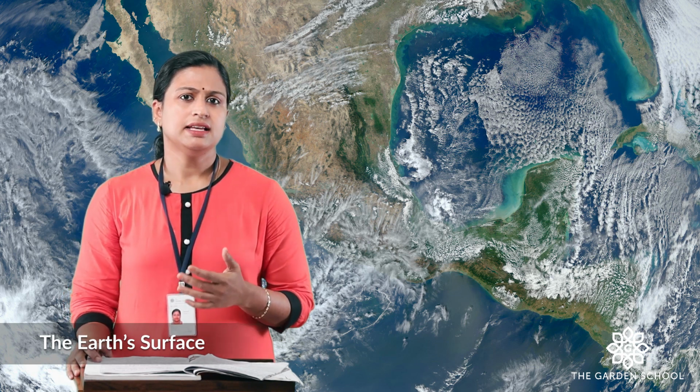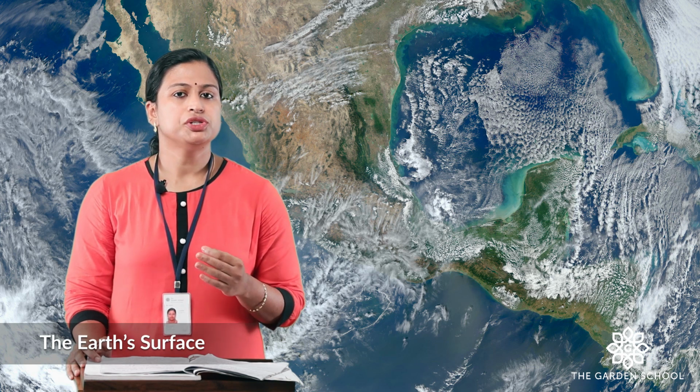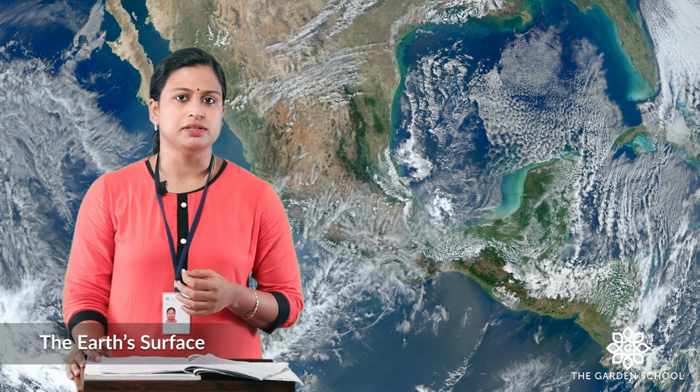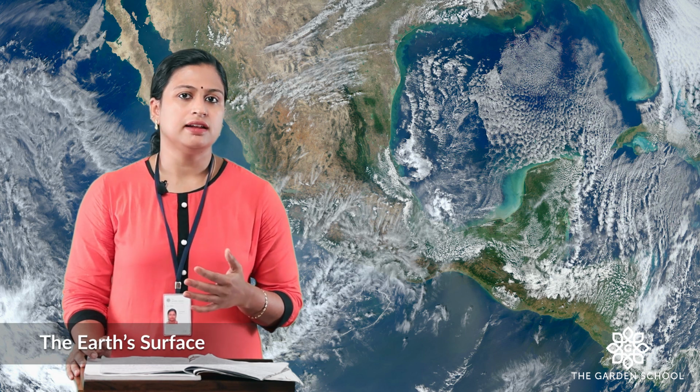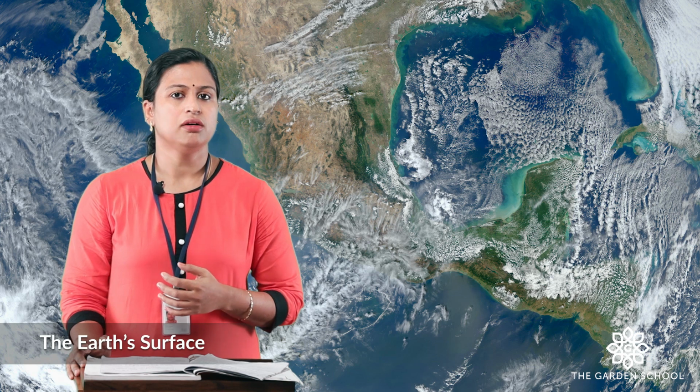Kids, there is an activity for you. You have to draw a world map showing all the continents and oceans. You can use different colors for showing the continents and use blue color for the ocean.